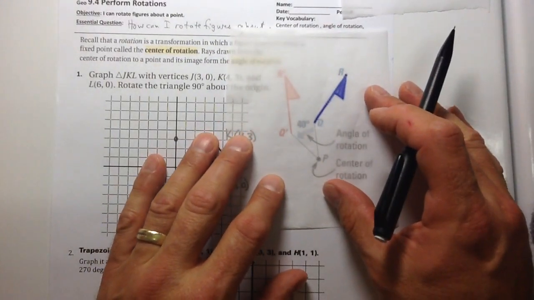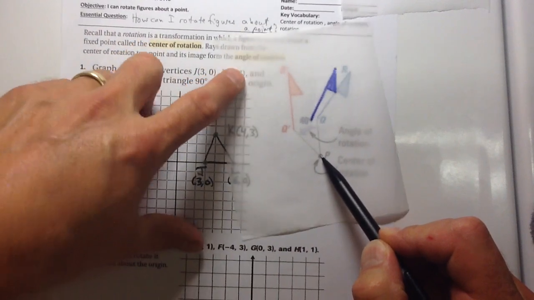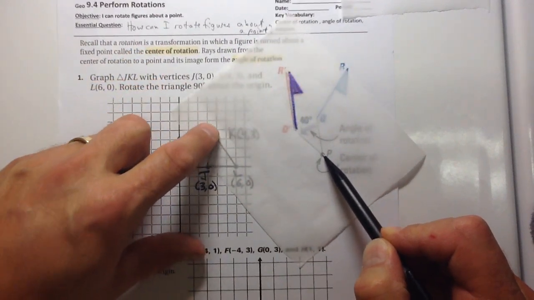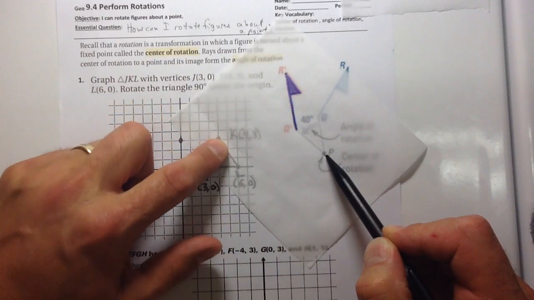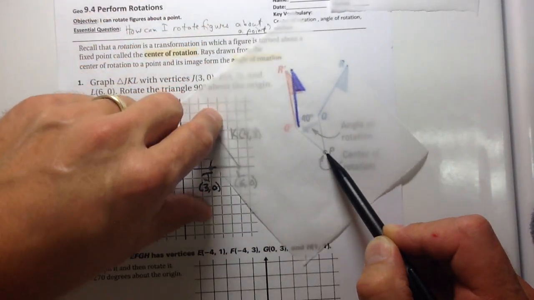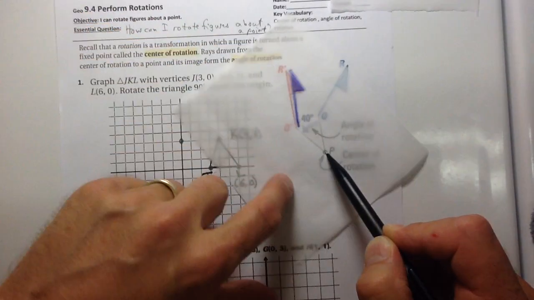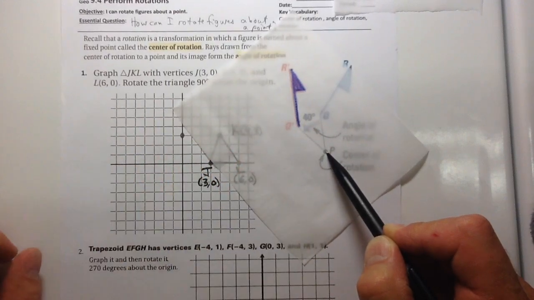So here's my pre-image. Here's my center of rotation. I hold down on that center of rotation, and you can see how that rotates the pre-image over onto the image. You're going from R up here over to R prime, and going from Q over to Q prime.